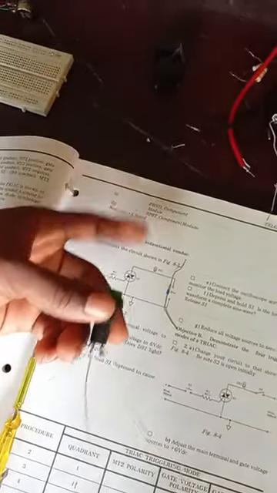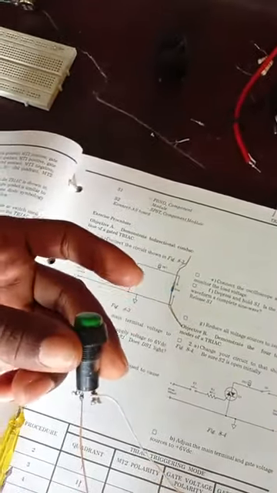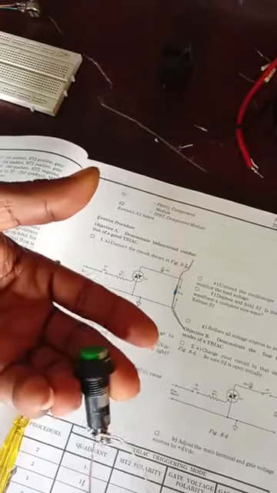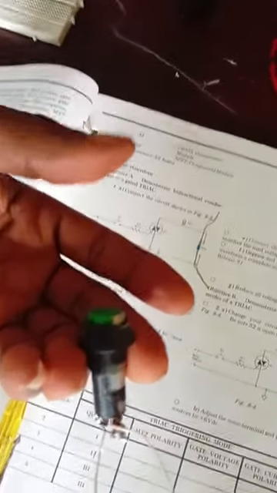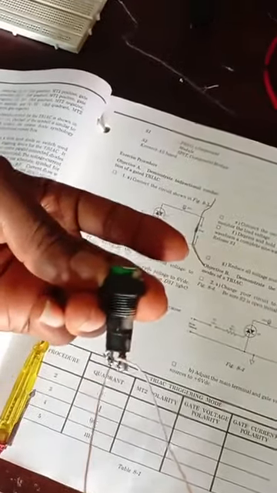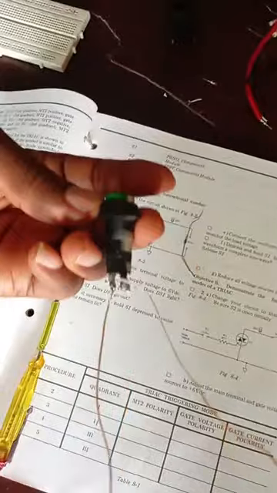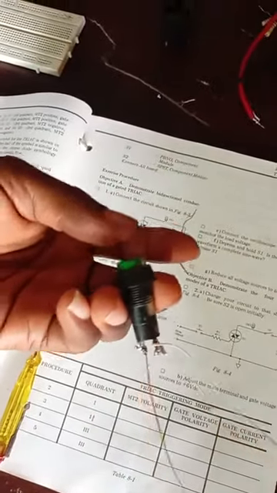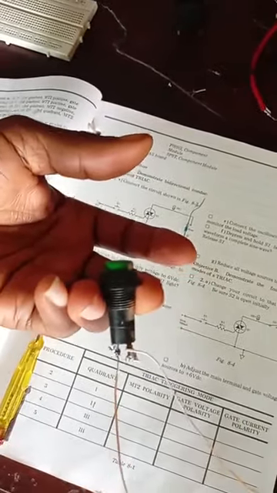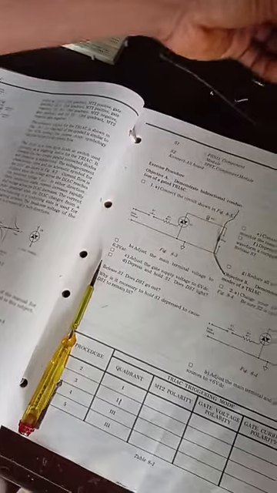But this one is press button normally open. It's open like this. When you connect it to a circuit, it is only when you press it that the circuit will be on. When you remove your hand, the circuit will go off. We can use this kind of switch for our gate, our doorbell switch. When you press it, the doorbell will ring. When you remove your hand, the doorbell will stop ringing. So you can use that one.